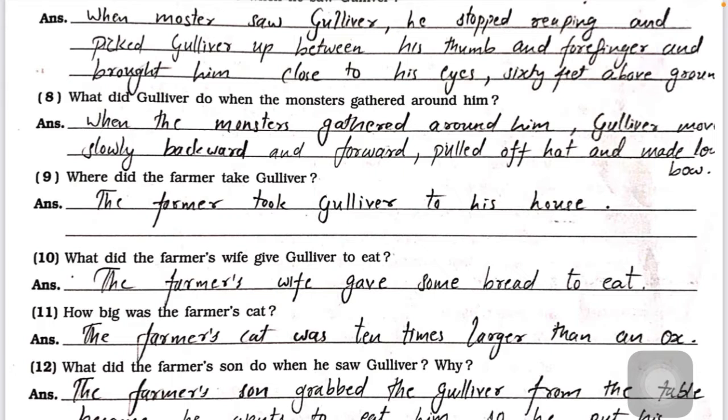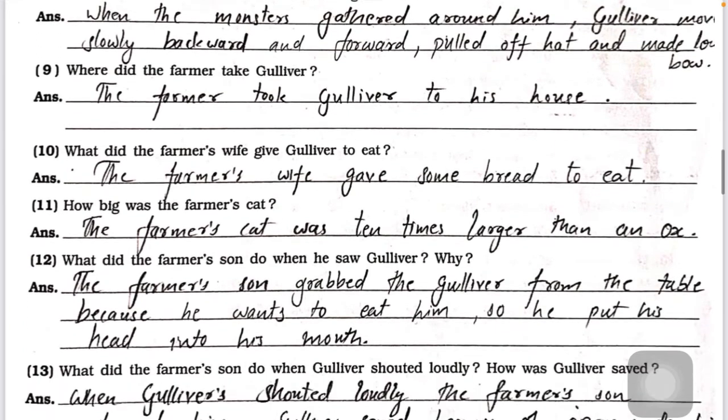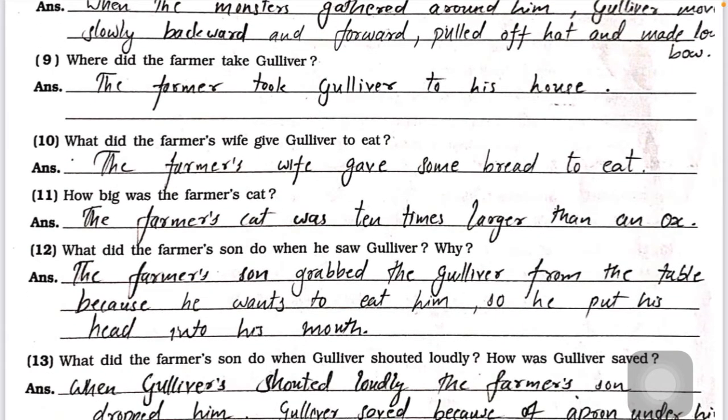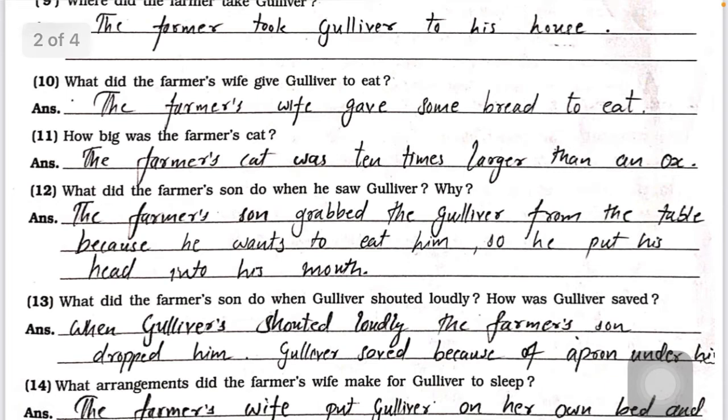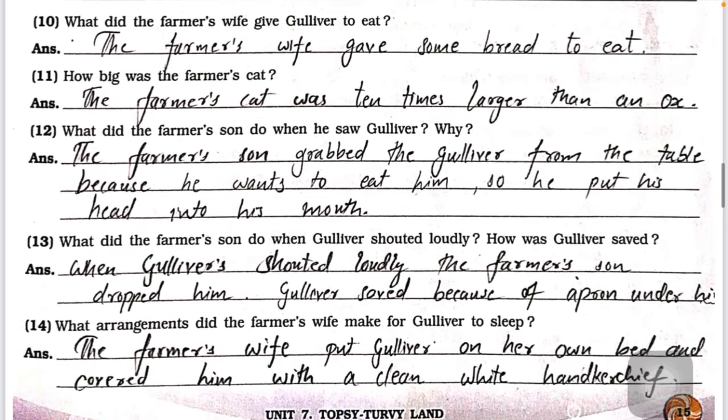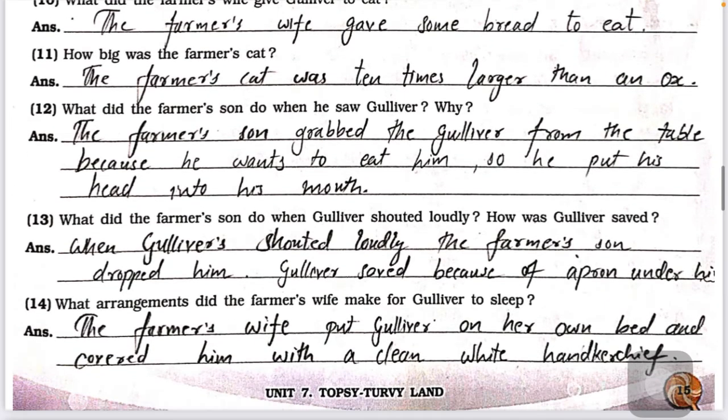Now where did the farmer take Gulliver? So the farmer took Gulliver to his house. Now 10th one, what did the farmer's wife give Gulliver to eat? The farmer's wife gave him some bread to eat. Now next one, how big was the farmer's cat? The farmer's cat was 10 times larger than an ox.